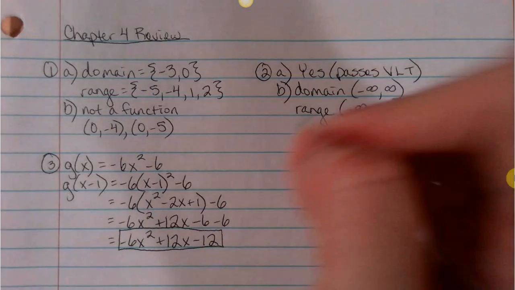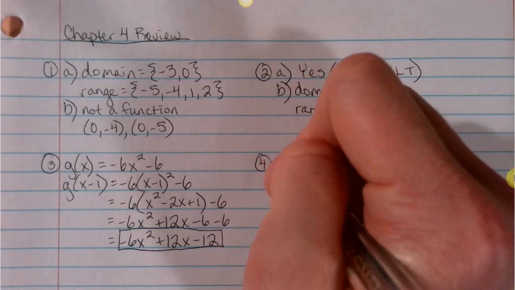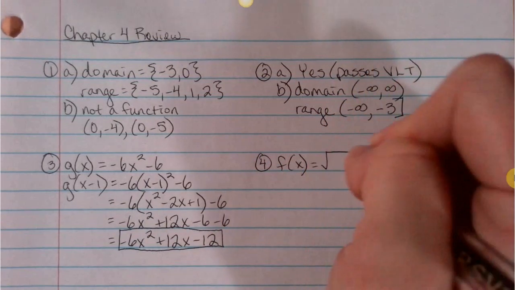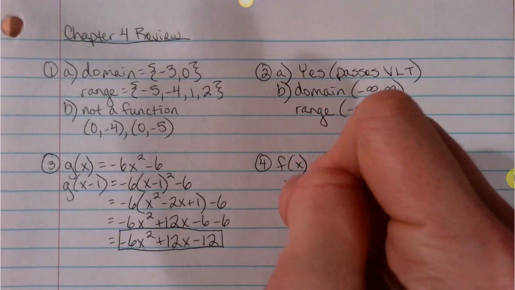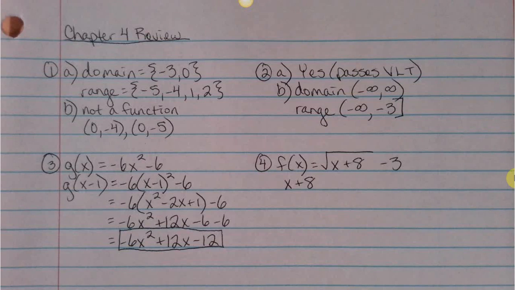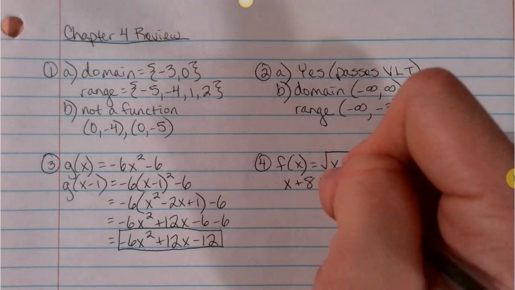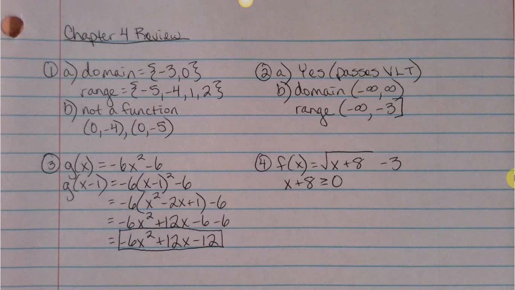Number 4, we're trying to determine the domain of the function f of x equals the square root of x plus 8 minus 3. So this is a square root function. And remember, we said the thing that we need to watch out for with our square root functions is that we're not plugging in anything for x that would give us a negative number underneath the square root. Or in other words, whatever's under the square root, in this case that x plus 8, we need it to be at least 0. We need it to be greater than or equal to 0.